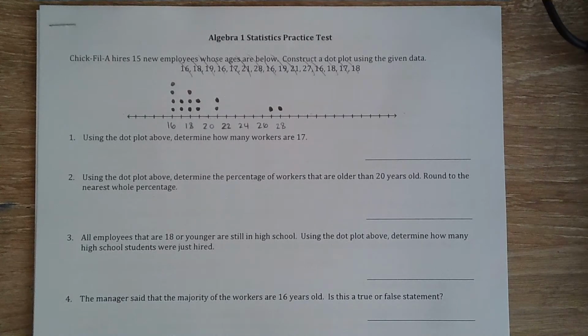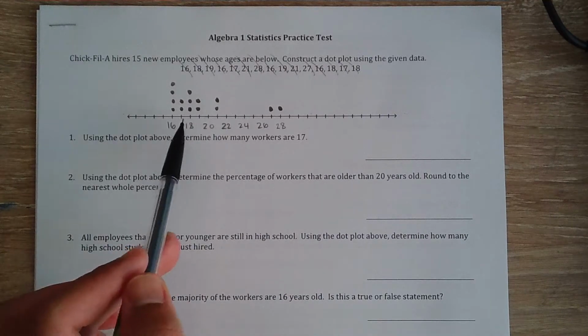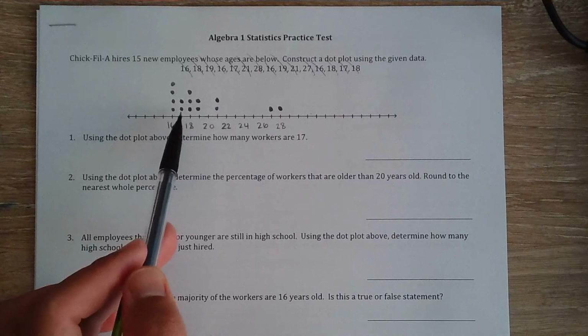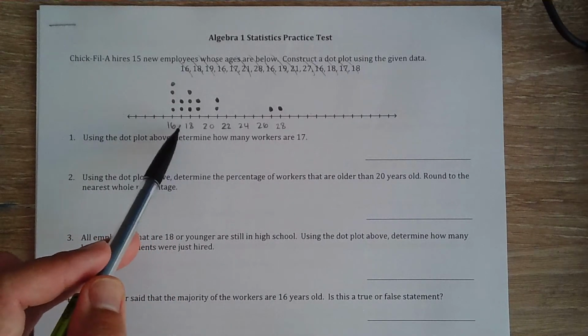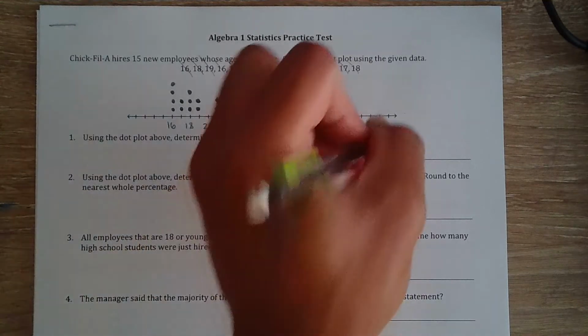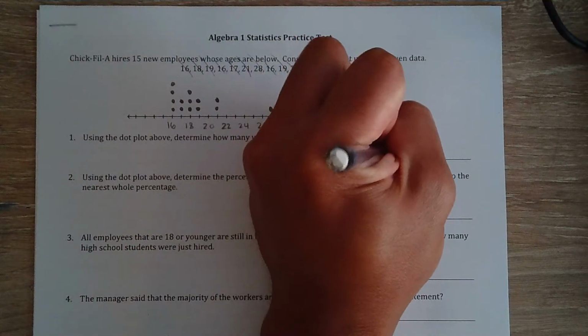So let's go ahead and answer question 1. Using the dot plot above, determine how many workers are 17. Well, you would just simply look at that column, or the height of the dots for 17. We would say there's 2 workers.